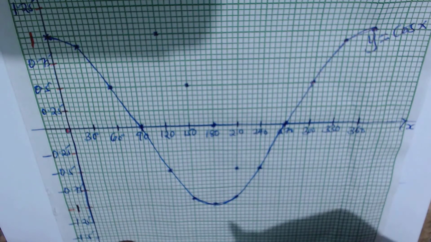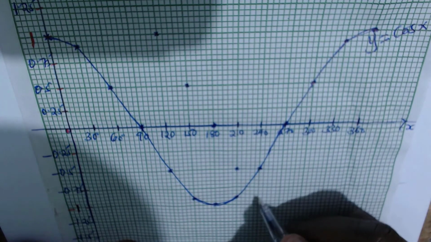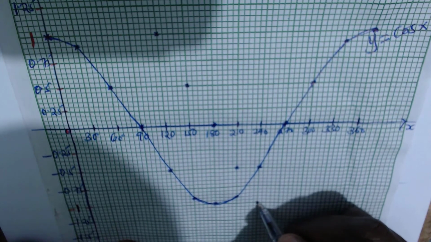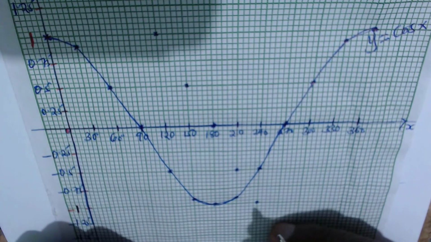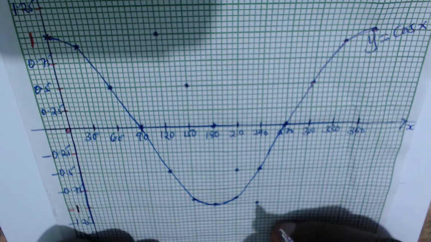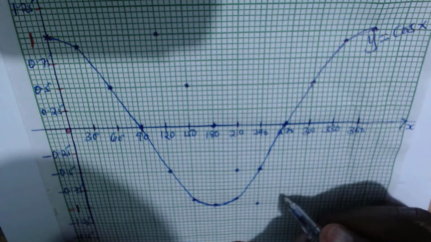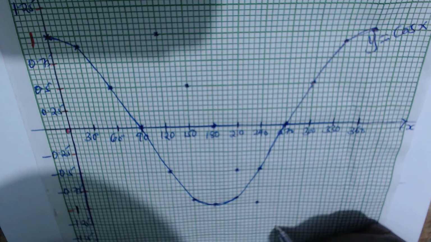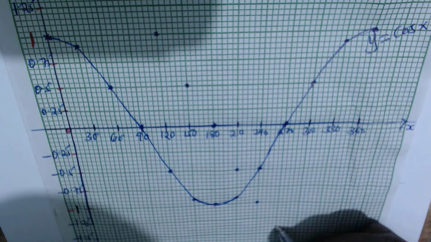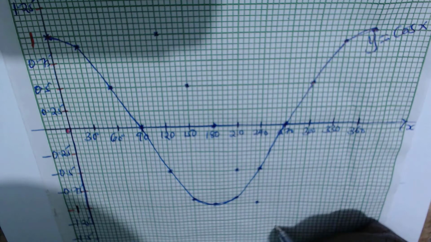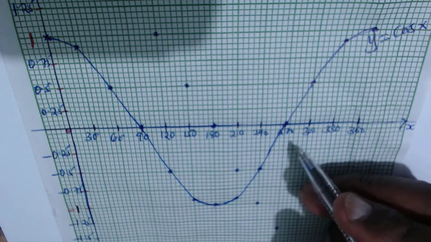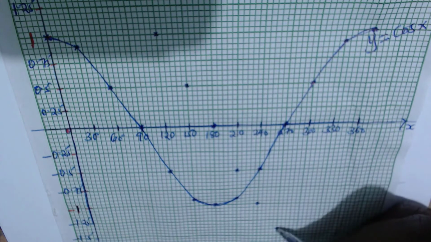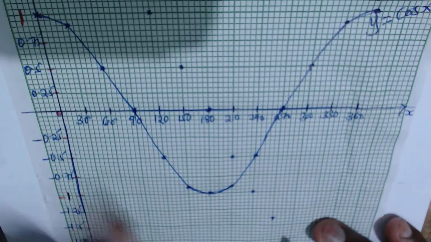240, negative 1. 270, negative 1.4. 270, negative 1.4 should be somewhere there.